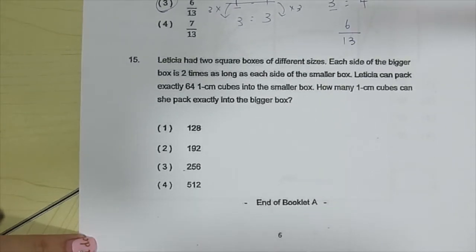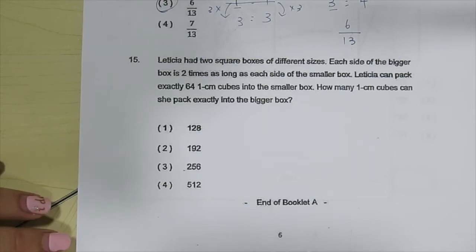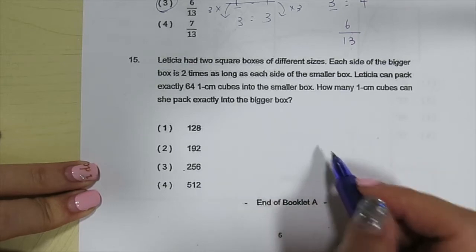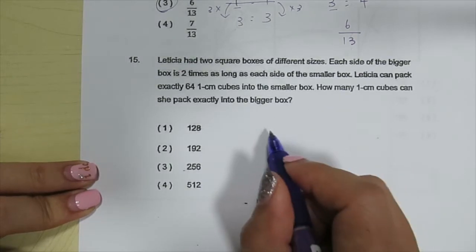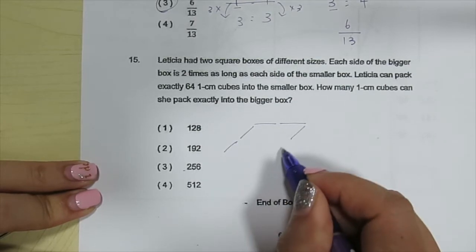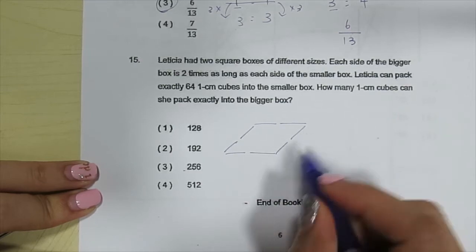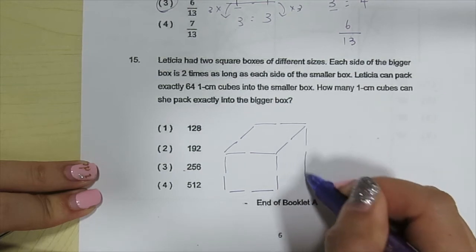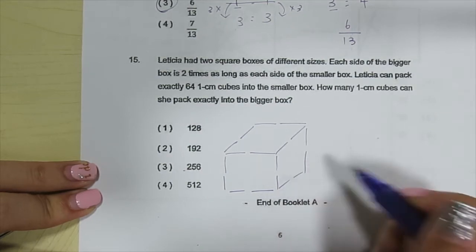Number 15. We have 2 square boxes of different sizes. Each side of the bigger box is 2 times as long as each side of the smaller box. The teacher can pack exactly 64 1 cm cubes into the smaller box. How many 1 cm cubes can she pack exactly into the bigger box? Let's draw it out. So each side of the bigger box is twice as long as each side of the smaller box.